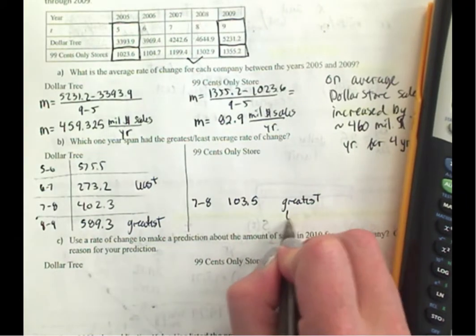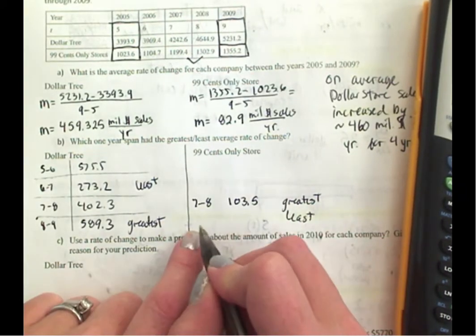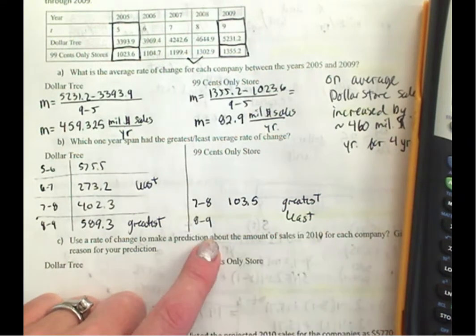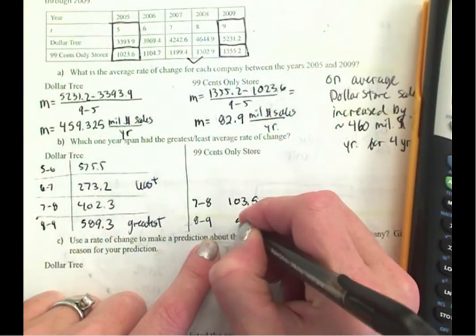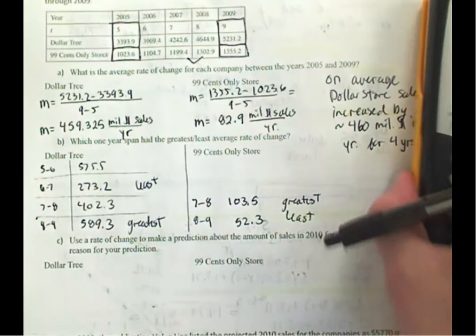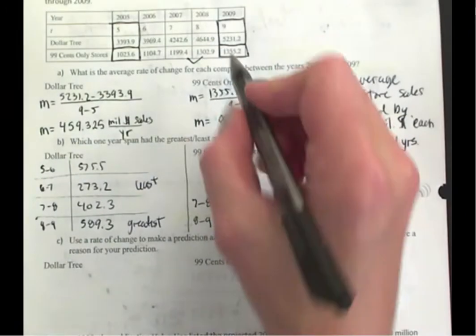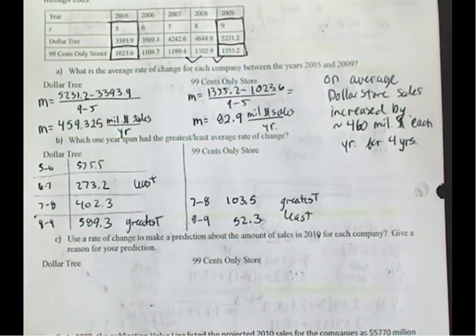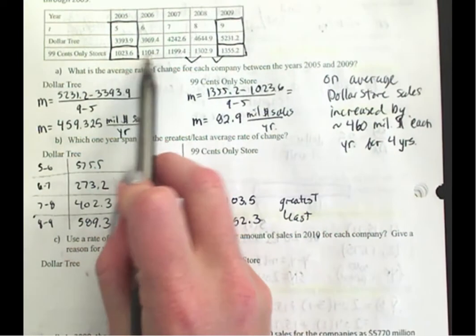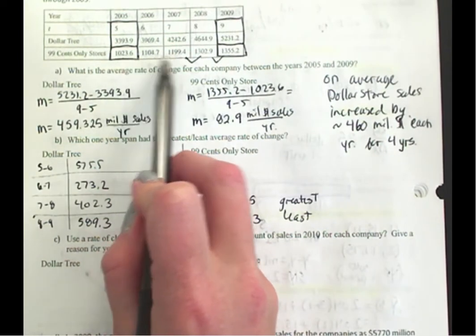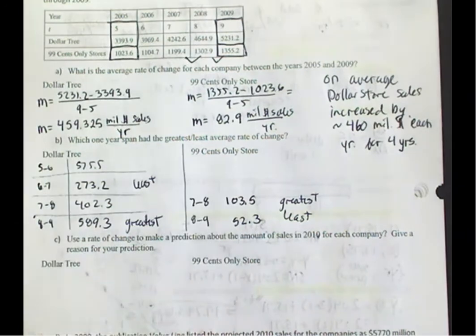Least. Right, I just looked at the difference in the numbers. I'm pretty sure I got it. This one was about 80. This one was about 95. Okay. We have a couple different numbers here.